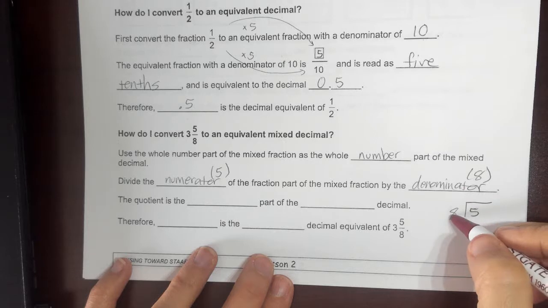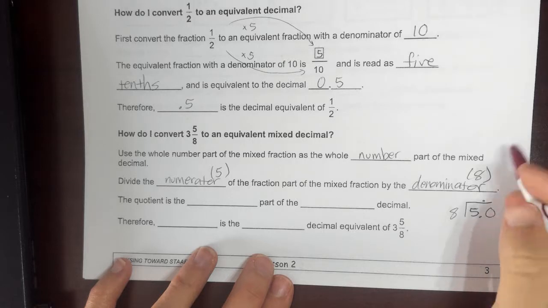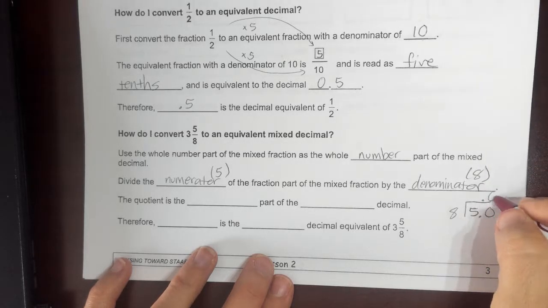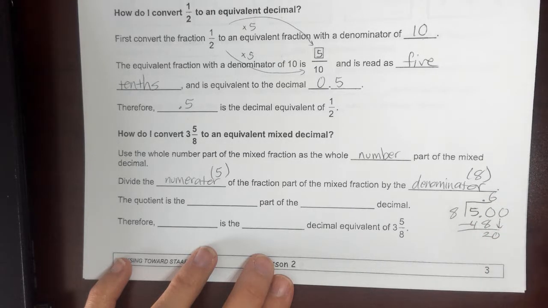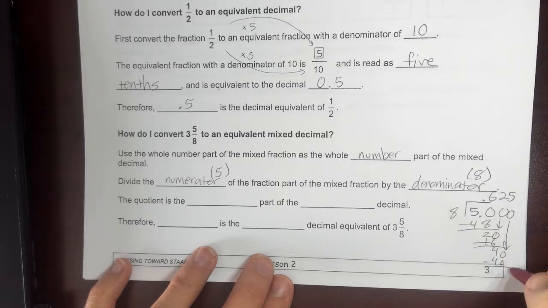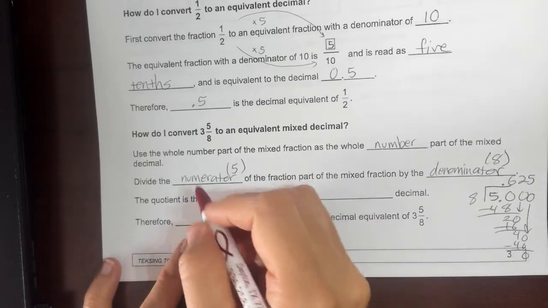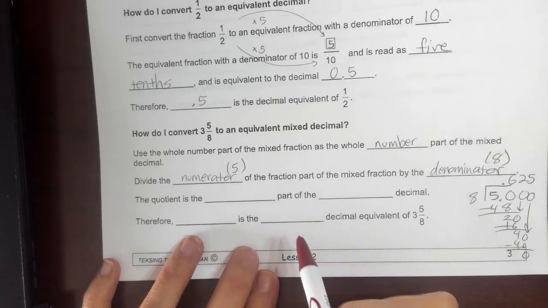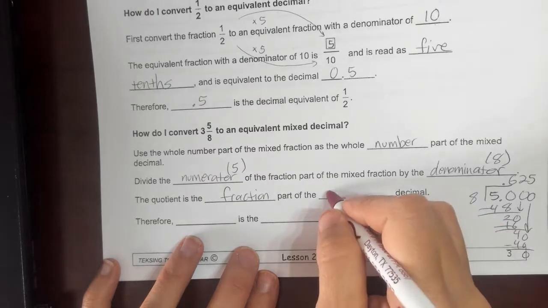And 8 can't go into 5, so I've got to add a decimal and a 0, put the decimal up. 8 goes into 50 6 times, because 8 times 6 is 48. Subtract, you get 2, bring down a 0. 8 goes into 20 2 times. Gives me 4, bring down a 0. 8 goes into 40 5 times. So it's 0.625. So the quotient is the fraction part of the mixed decimal.